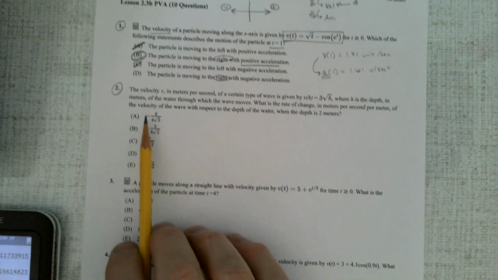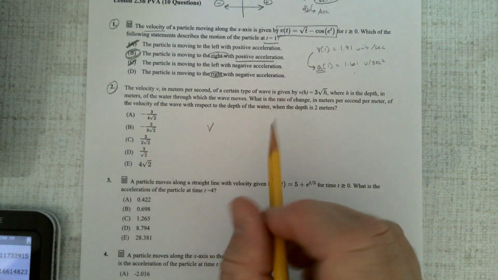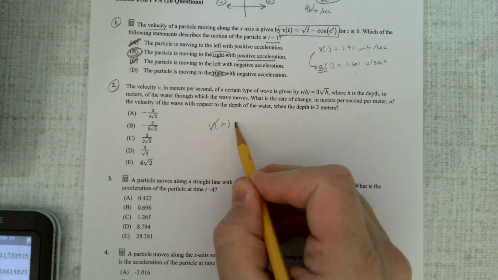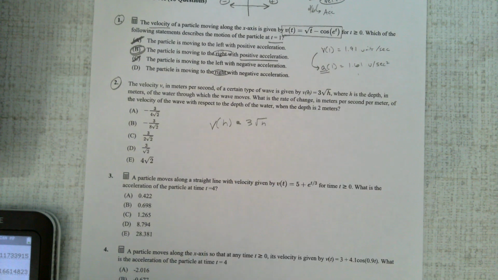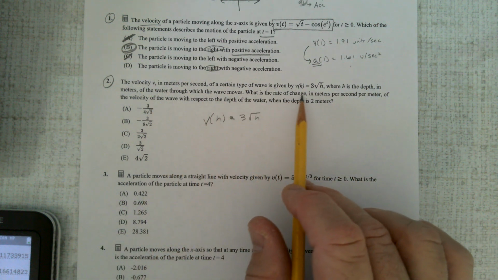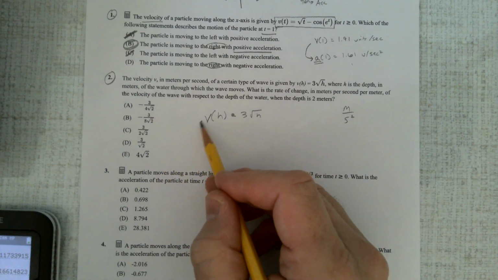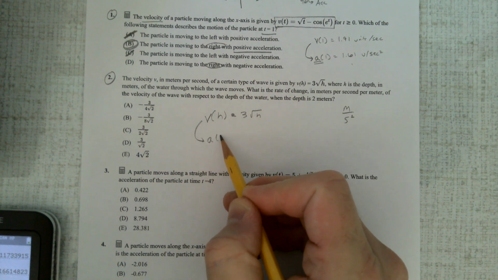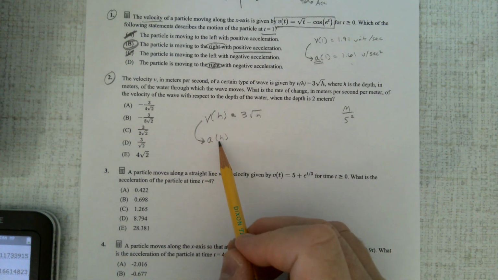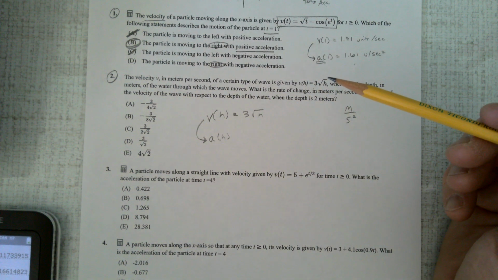Alright, number 2, the velocity. So again, I'm at velocity right here. They're starting me at velocity. The velocity in meters per second of a certain type of wave is given by this equation. So here's the equation for velocity. As a wave moves through the water, what is the rate of change in meters per second squared of this velocity? So how is this changing? Again, all I have to do is take one derivative, and that tells me how this is changing. That's what a derivative does. It describes how a function is changing.